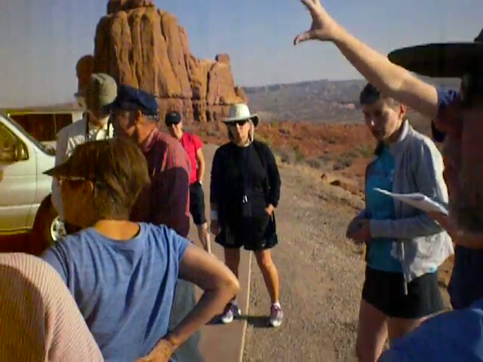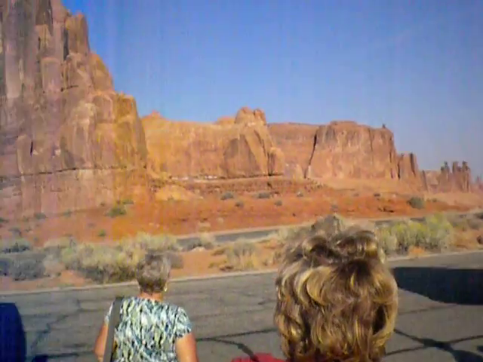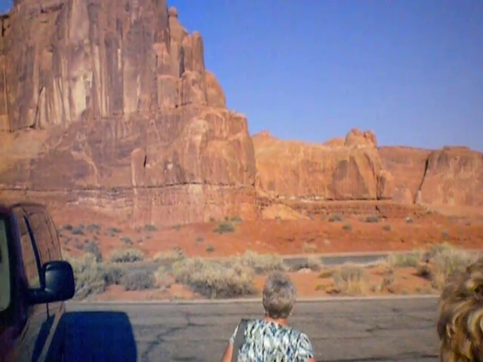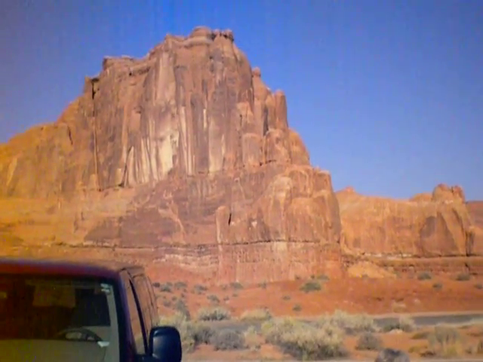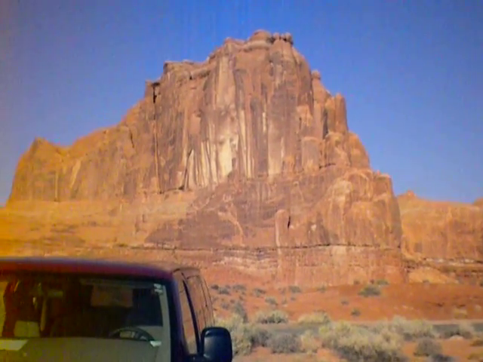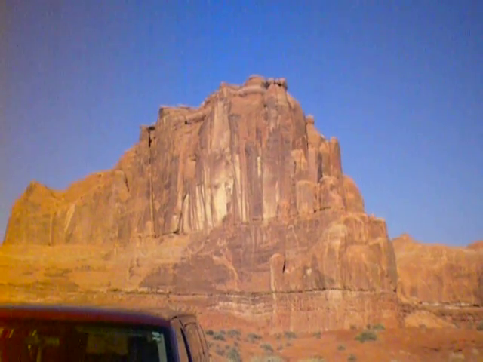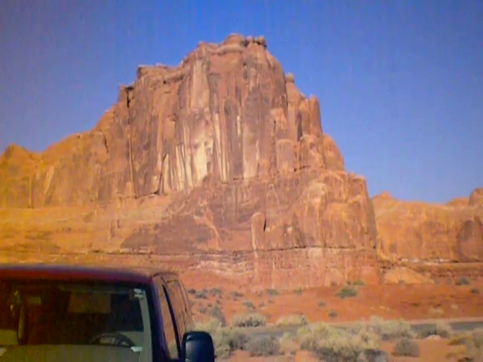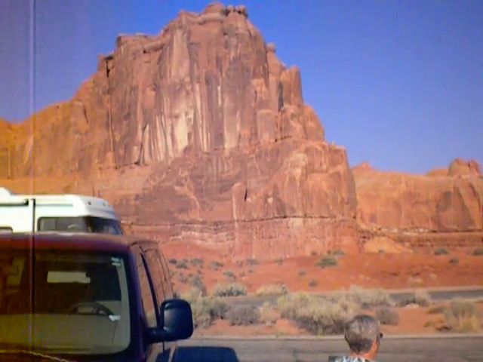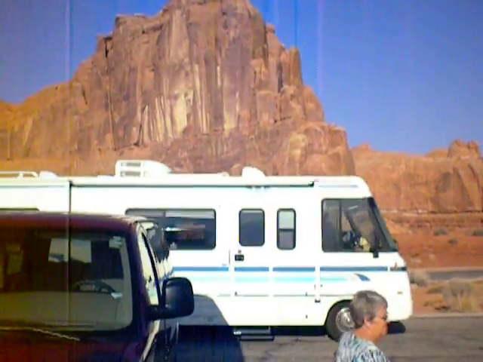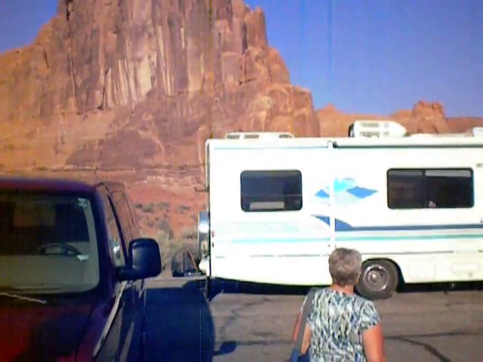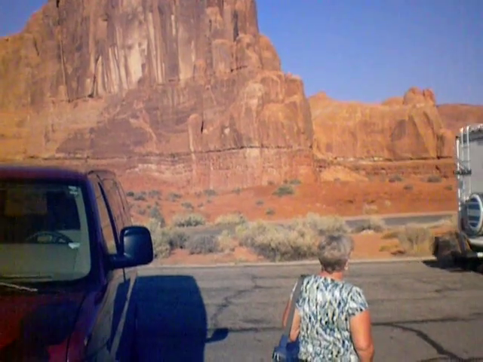So the big cliffs here, which we will see all throughout Arches, and which are very important because this is what most of the arches are in, that is the Slickrock Member. And several years ago, there was a video of a Jeep that was driving around Moab and lost its brakes and went careening down this cliff and came to the bottom and smashed in, and everybody was okay.